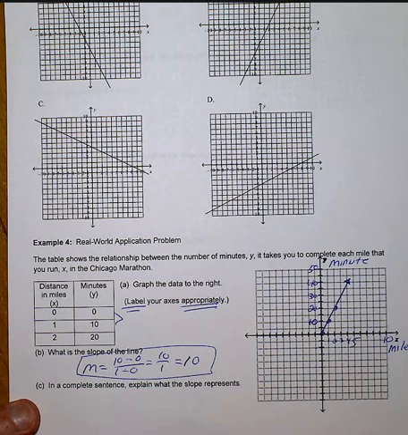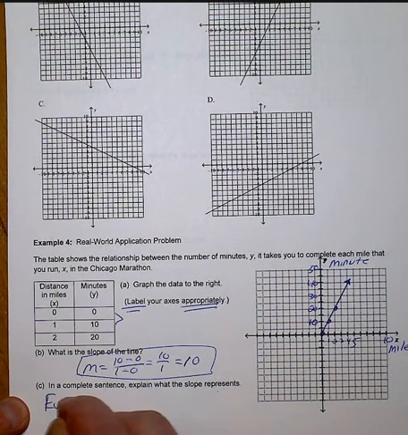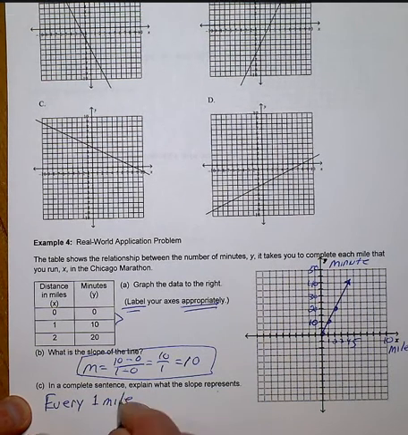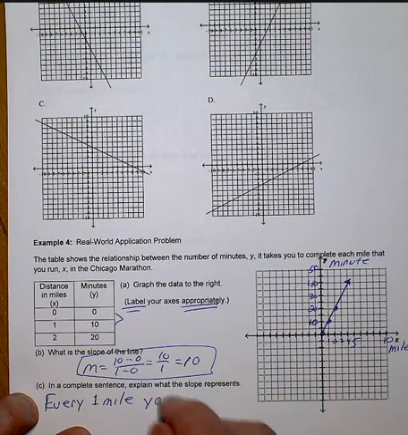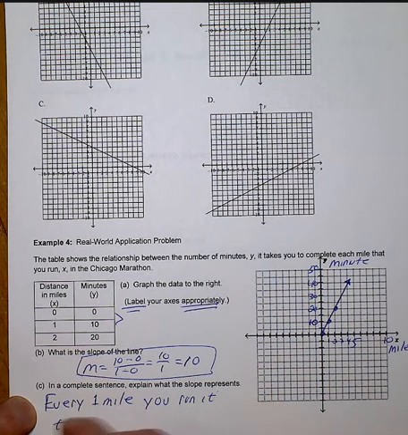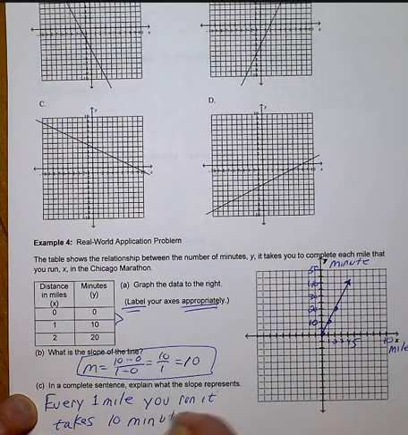Okay? And now, in complete sentences, explain what the slope represents. So what does 10 represent? Well, it represents every 1 mile you run, it takes 10 minutes.